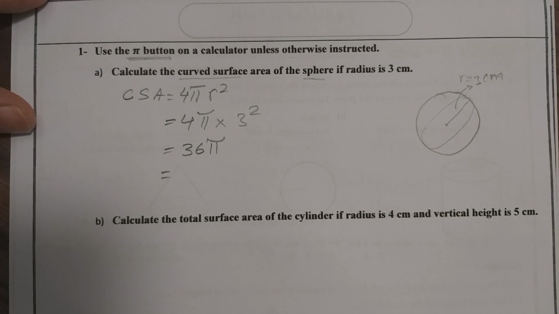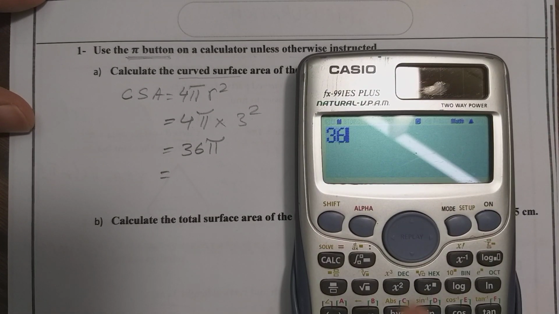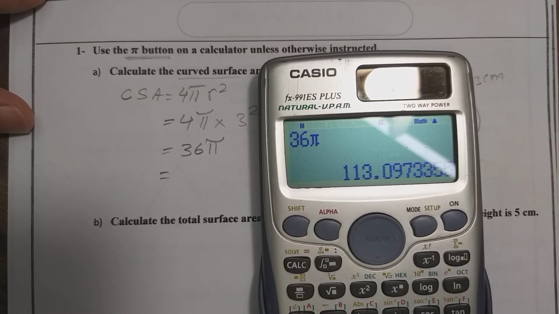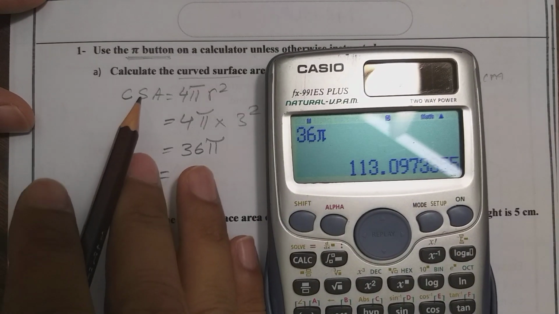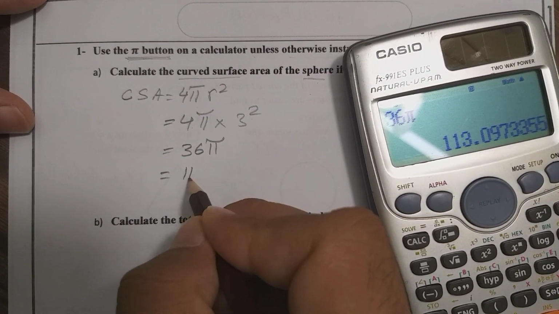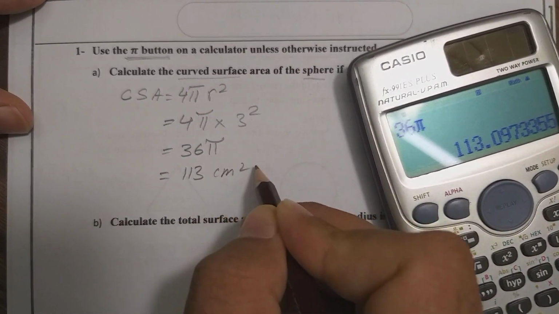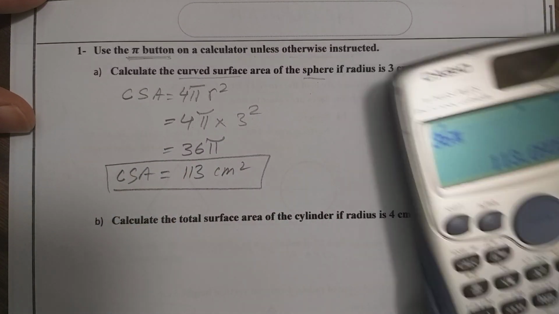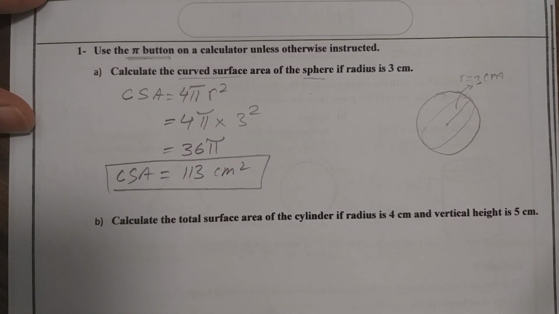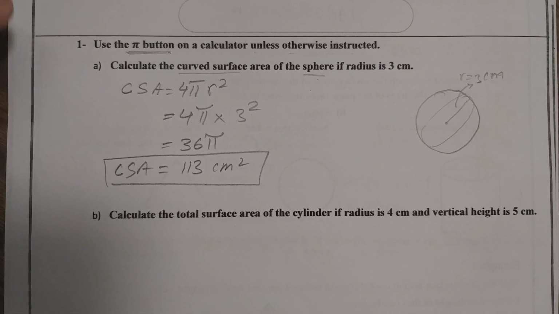So write the answer in 3 significant figures. So 36 shift pi, which is 113.097. So I'm just writing 3 significant figures. It becomes 113 centimeter squared. So this is the curved surface area of the sphere. Okay, so this is called the curved surface area of the sphere.